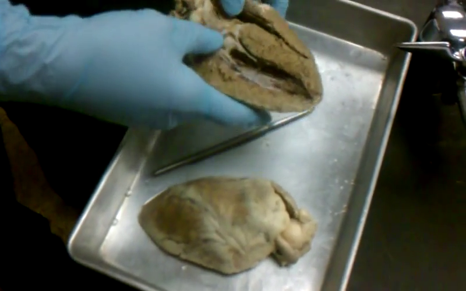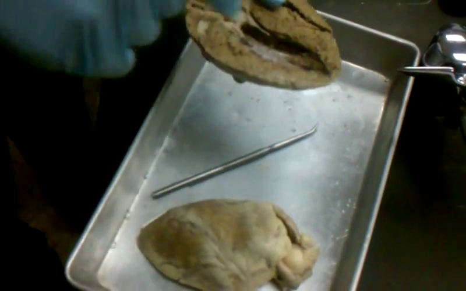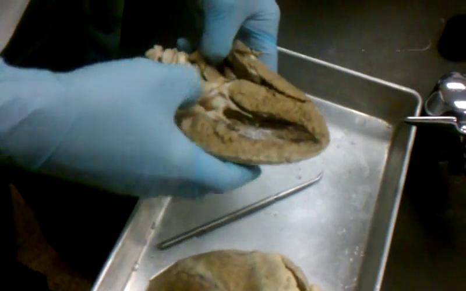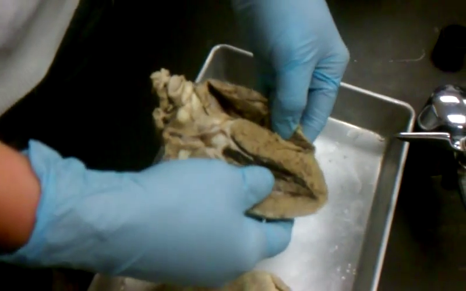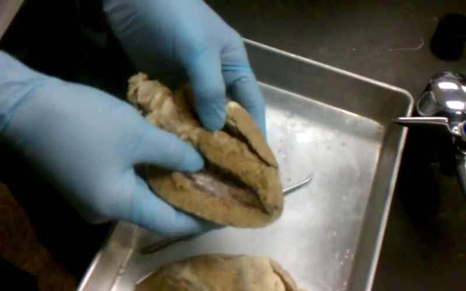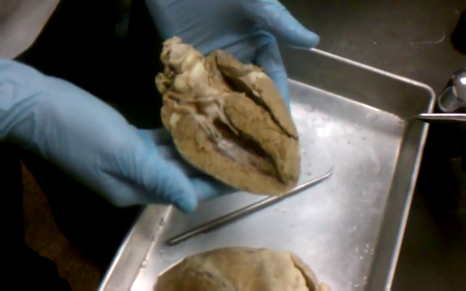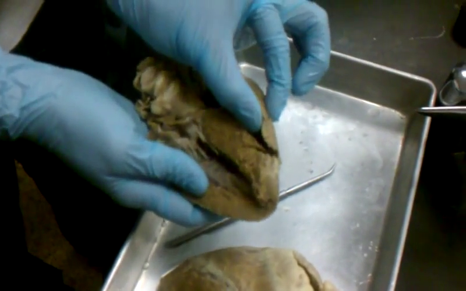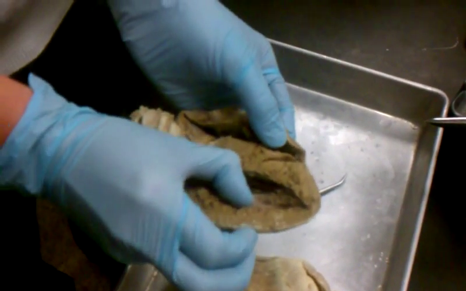Okay, so you have 4 compartments to the heart. What are the top 2? Left and right atrium. What are the bottom 2? Left and right ventricle. So how do you tell the difference between sides? The left side is thicker than the right. The left side is a lot thicker. So this is kind of cut weird, but that's the thickness of the right side. That's the thickness of the left side.